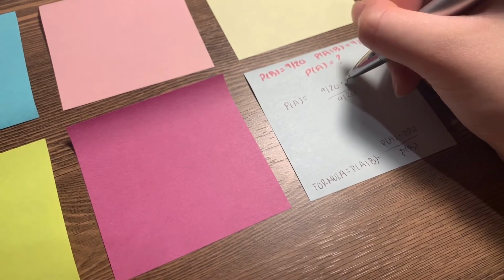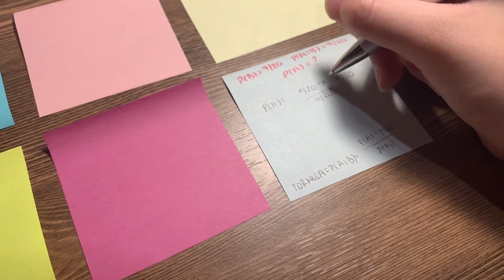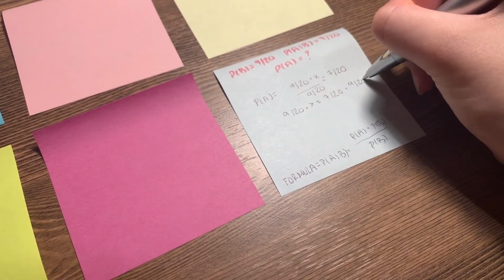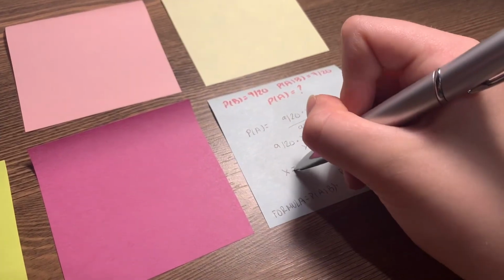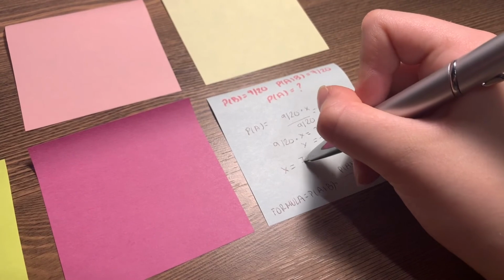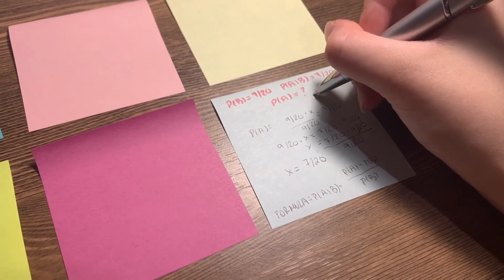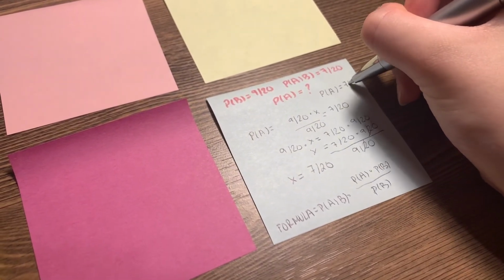We do 9 over 20 times x and divide it by 9 over 20 equals 7 over 20. Then 9 over 20 times x equals 63 over 400. Then x equals 63 over 400 divided by 9 over 20. So x equals 7 over 20. As a result, we get the probability of A is 7 over 20.